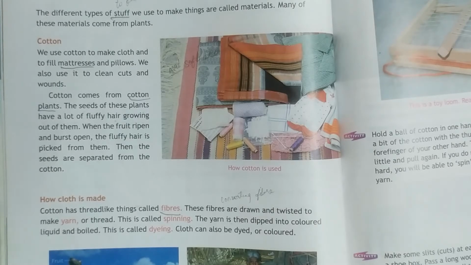Yarn is nothing but the thread, and the process is called spinning. Then the thread is dipped into different types of colored liquid and then boiled. What is that process called? Dyeing. Spinning is making fibers into thread.